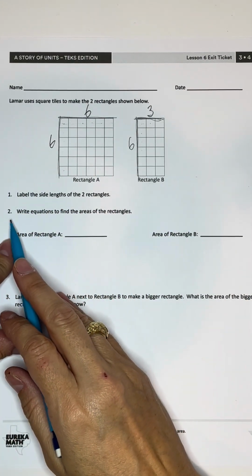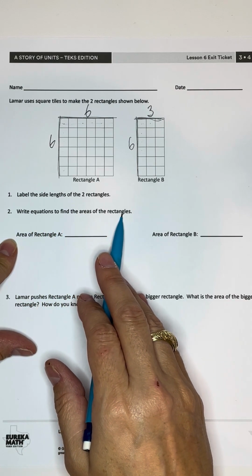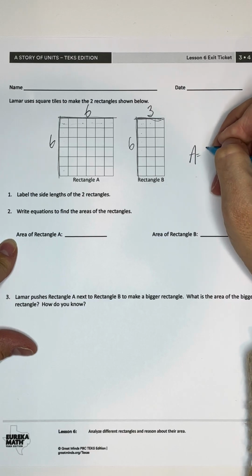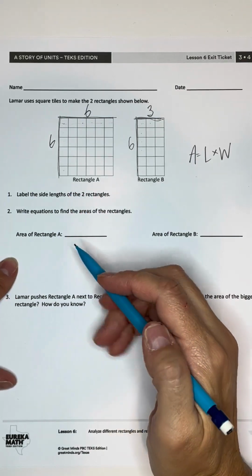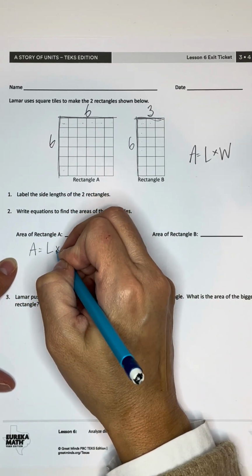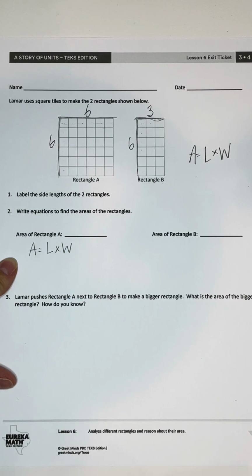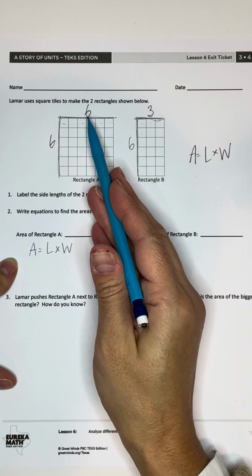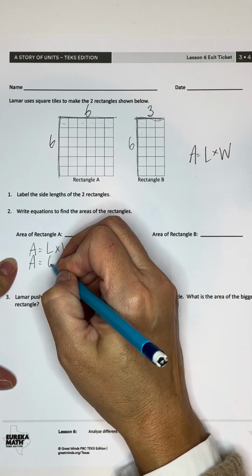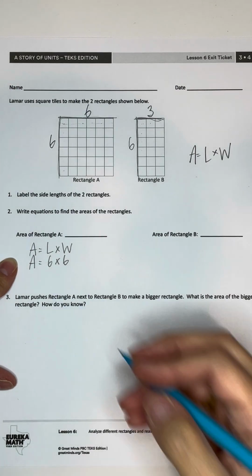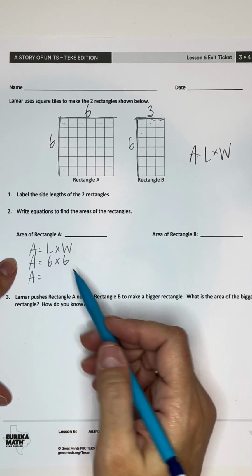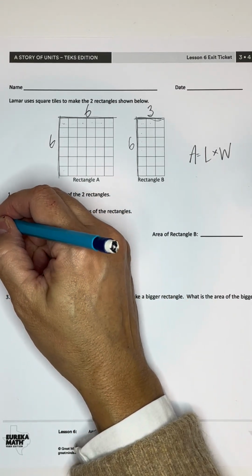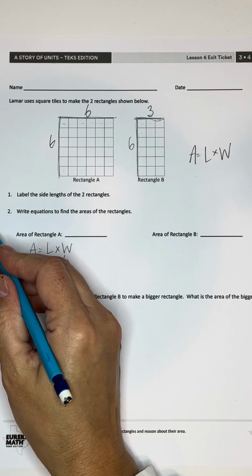All right. Number 2, write equations to find the areas of the rectangles. Do you remember the equation? Okay. So let's look at rectangle A. If area equals length times width, what's our length here and what's our width? Well, they're both the same. So the area is going to be 6 times 6, which means our area is going to be whatever 6 times 6 is. Okay, you're going to find that. If you don't know what 6 times 6 is, you're going to use some kind of strategy to count on.